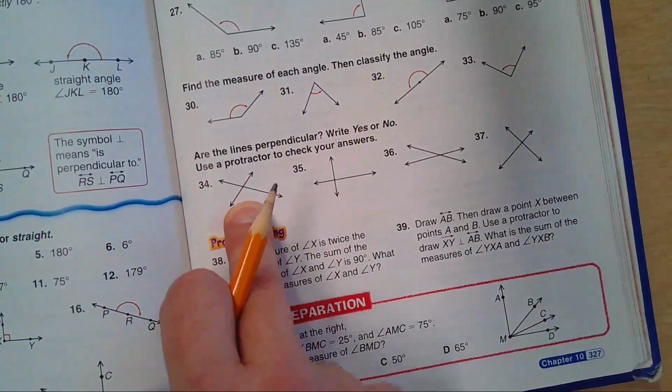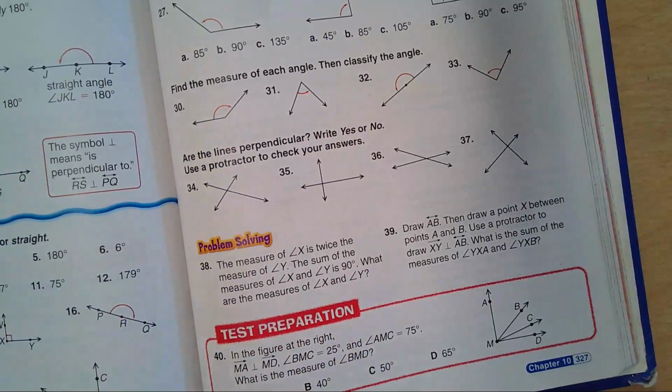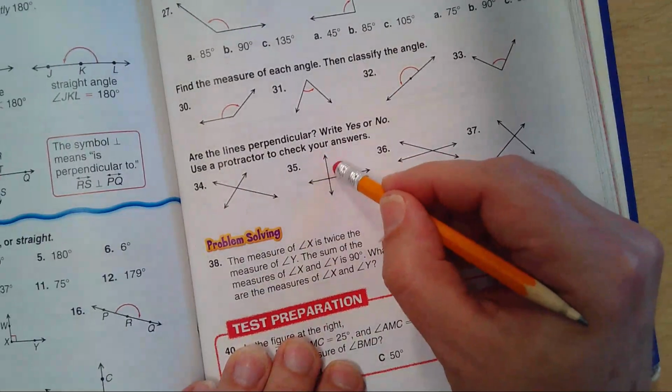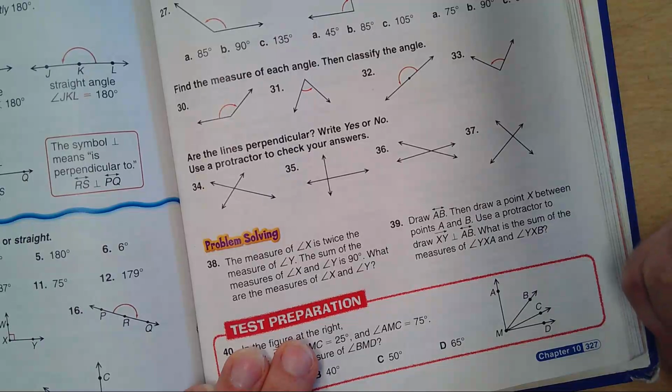In your homework, they're a little trickier about it. All the lines are kind of sideways, so it's a little bit harder to figure out. But they want you to use your protractor. And again, the key is if you're using your protractor, all 4 angles, whatever one I measure, and they'll all be the same, will be 90 degrees. Does that make sense? Yes.